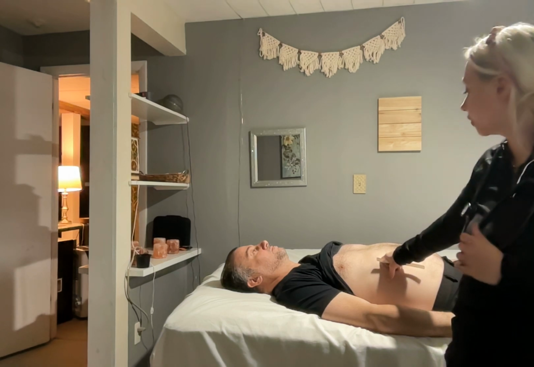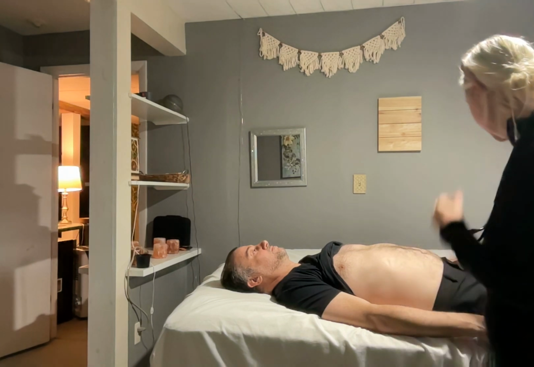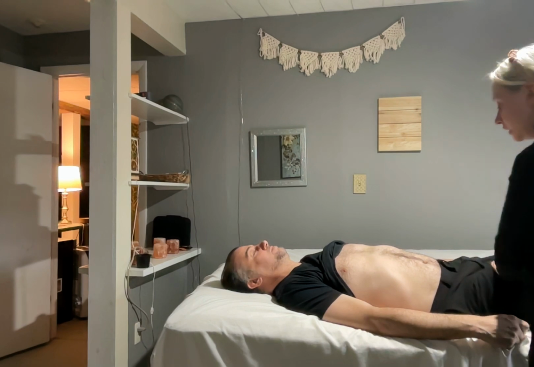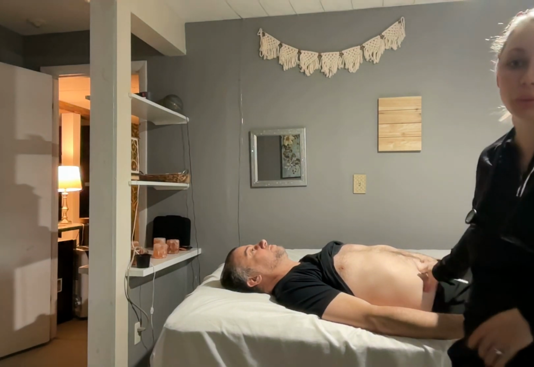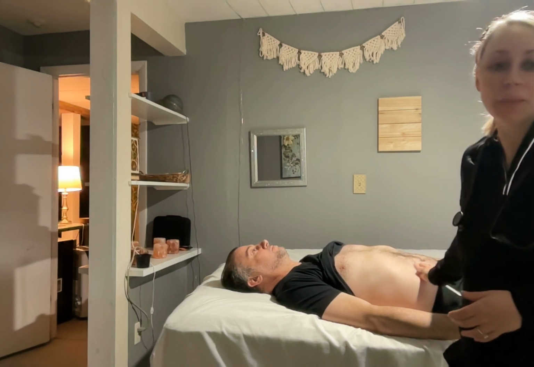So we're going to check for the psoas sign. So I'm going to go ahead and have you put your right leg up, and I'm going to push some pressure down. Do you feel any pain? No. If you did feel any pain and it was in the lower right quadrant of the abdomen, that could indicate problems with his appendix.